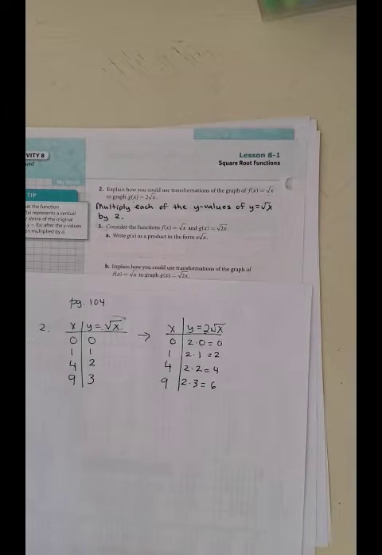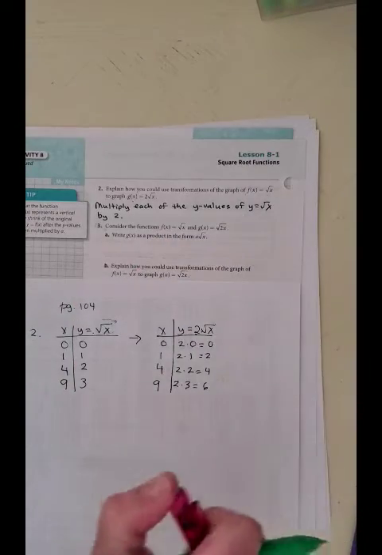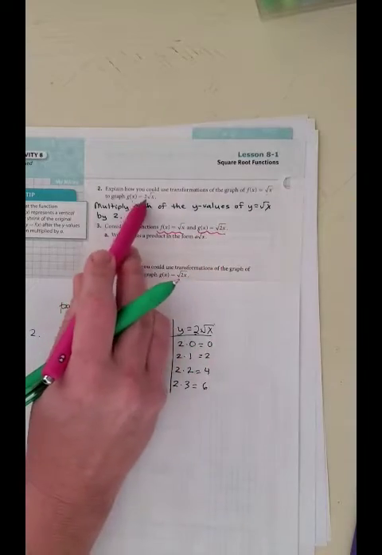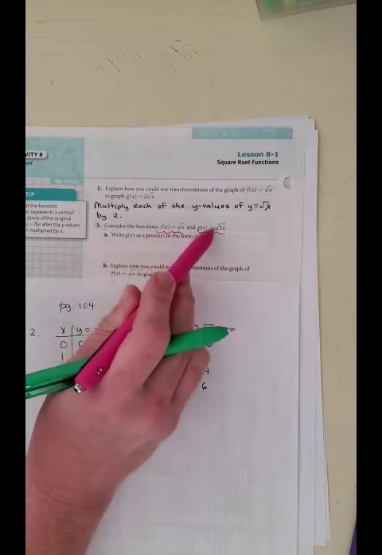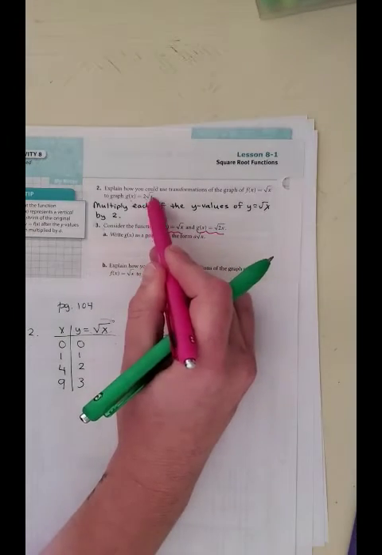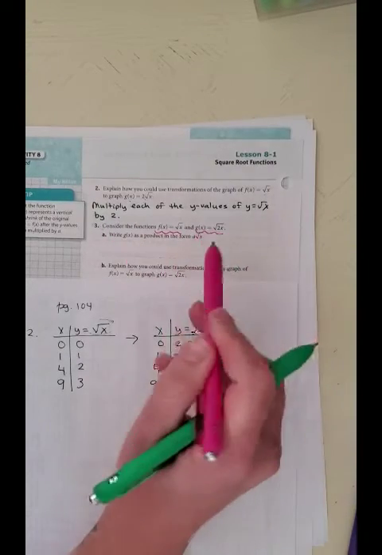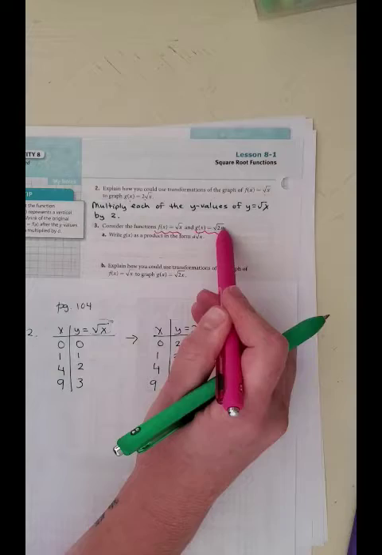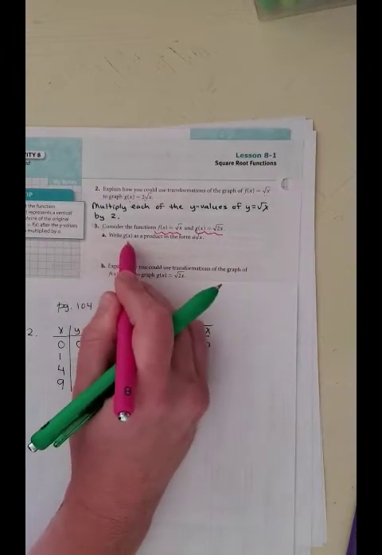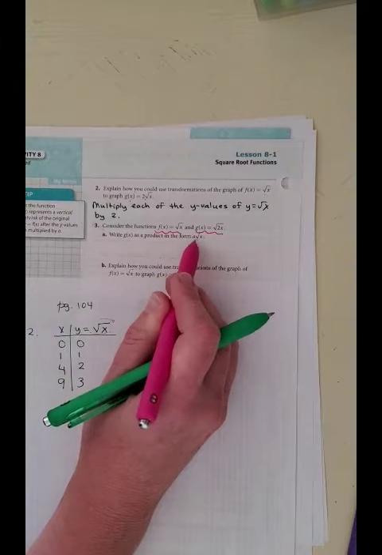Number 3, consider the function f of x equals square root x and g of x equals square root 2x. Now, first let me point out that this is not the same. Would we agree? Here, I'm multiplying my y values by 2. Here, I'm multiplying inside the radical, which would be my x values. All right, write g of x as a product in the form a square root x.